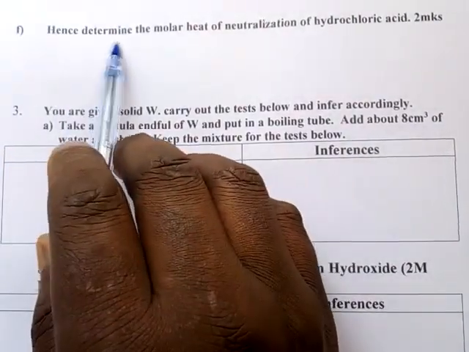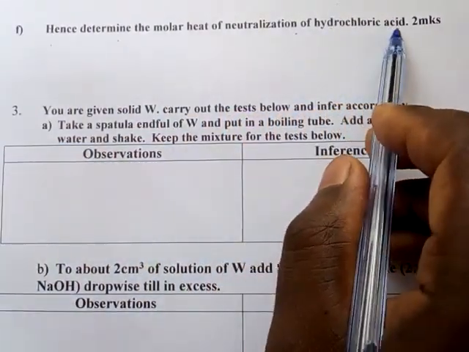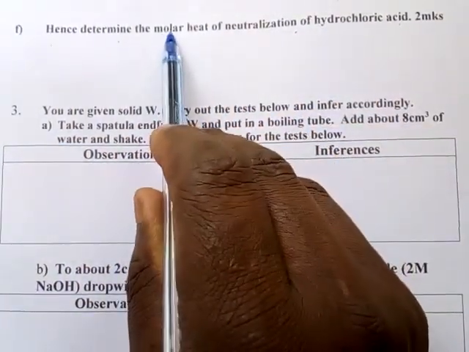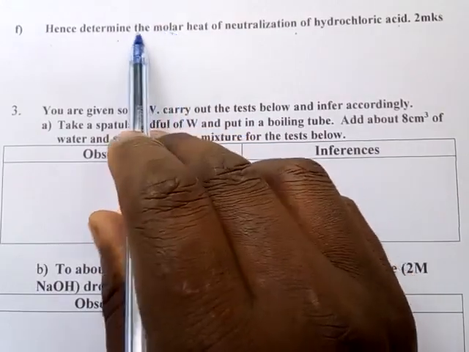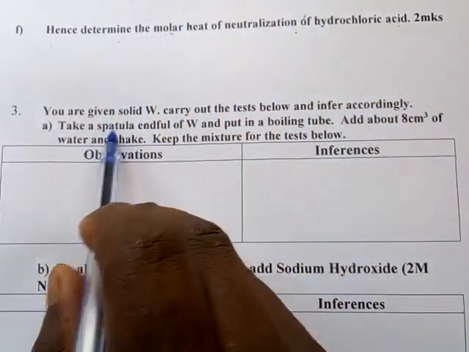Hence, determine the molar heat of neutralization of hydrochloric acid, for 1 mole. Molar means we want to calculate the heat of neutralization for 1 mole. But we know the number of moles that produce this.